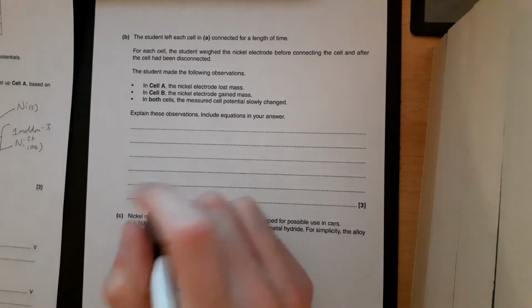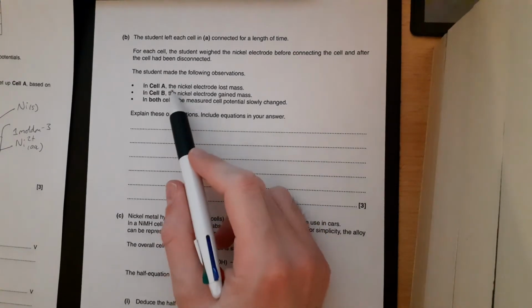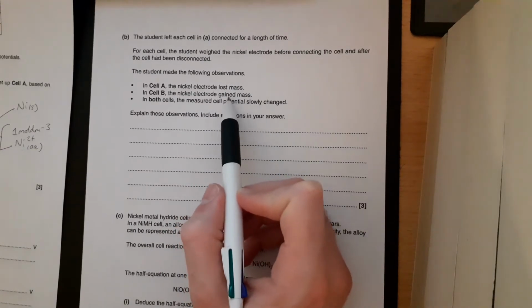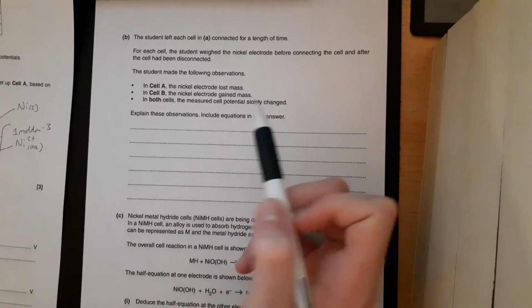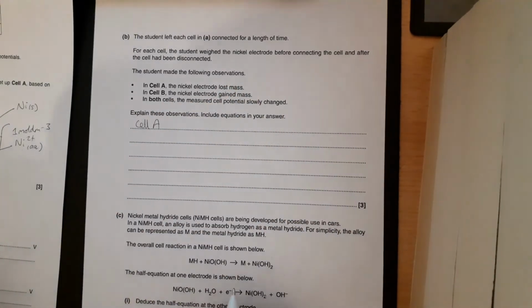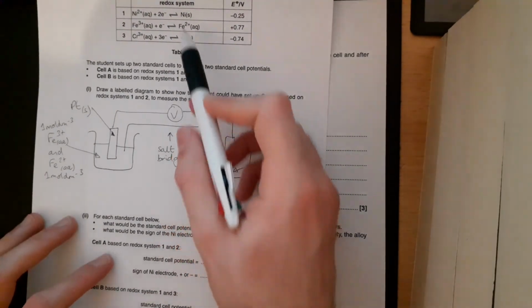Okay, so basically this is asking us to write the overall cell equation for each of these cells. Okay, let's do that first, then we'll worry about what this is going on about in a minute. If it says write the equations, let's just write the equations. Okay, so cell A was the one that was based on redox systems 1 and 2.